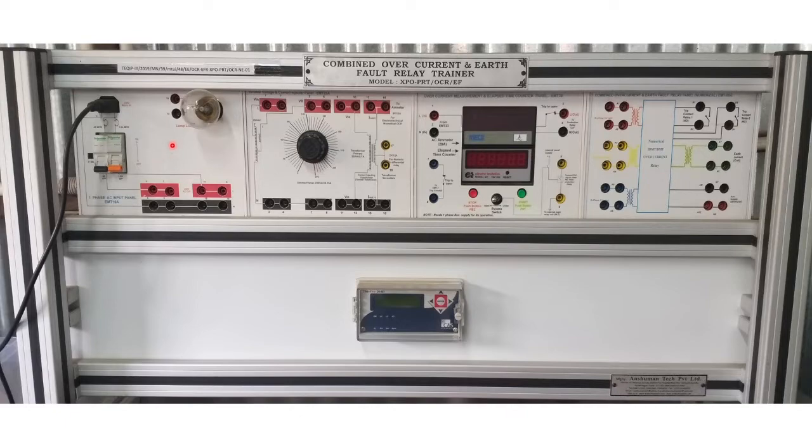From here we are going to give the AC supply to the current injector as well as AC supply to this combined overcurrent and arc-fault relay panel.